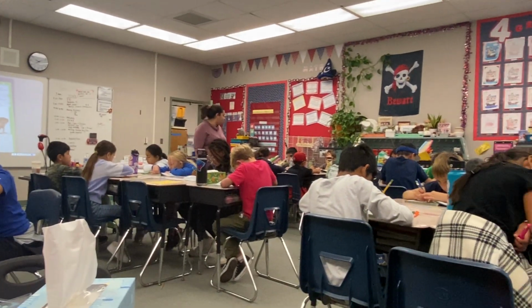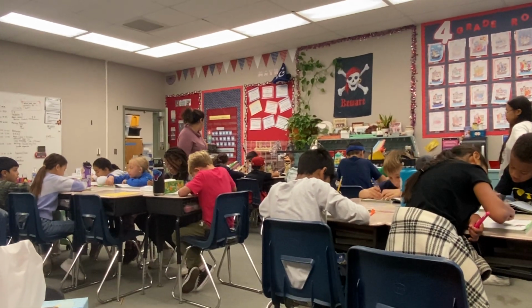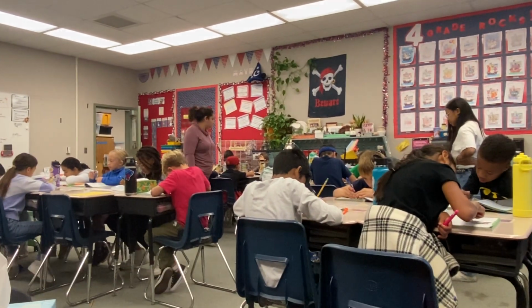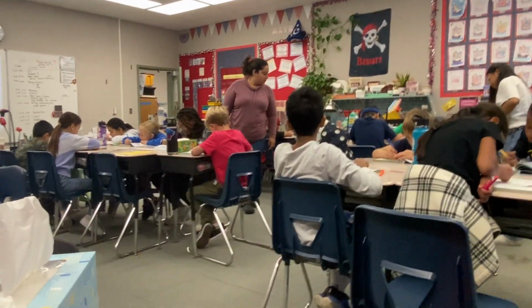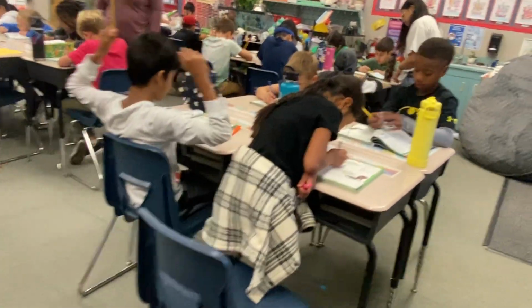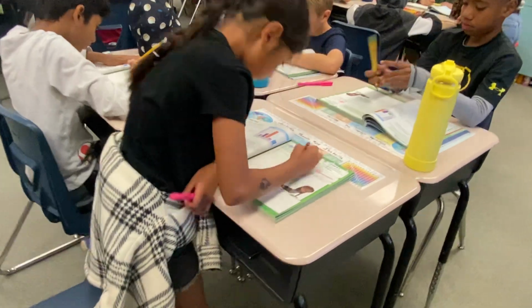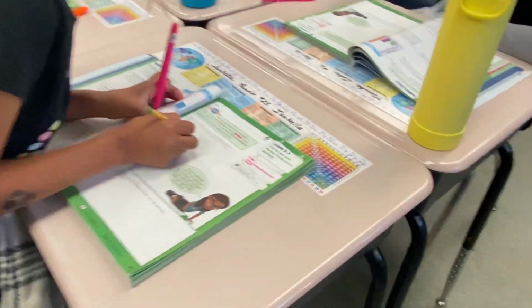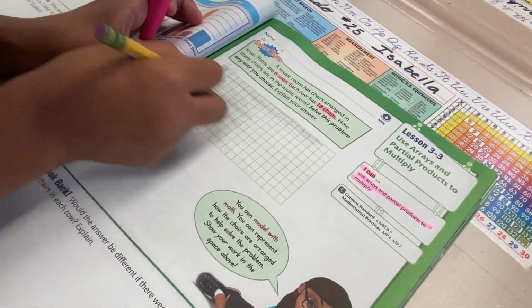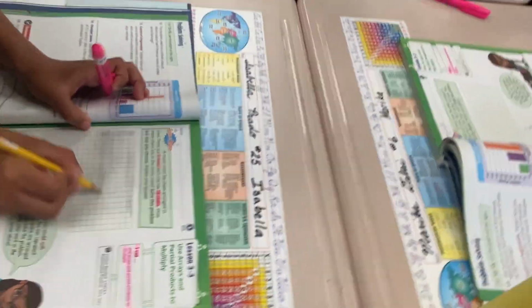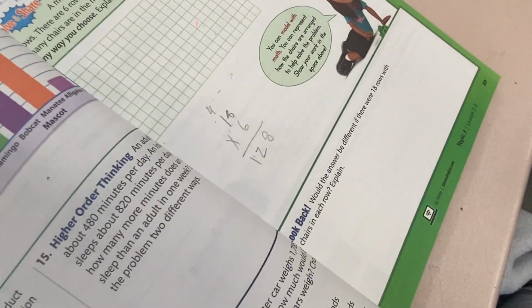Remember, rows are left to right. And remember, there's no right answer. We're just looking at how your brain thinks. So don't erase what you put down. I'm coming around to see if I like how your brain thinks to show it up for the whole class.